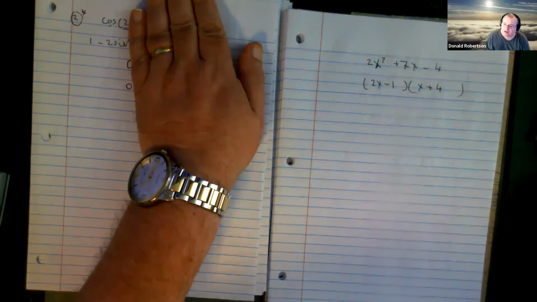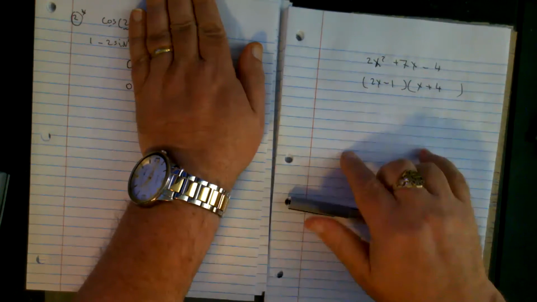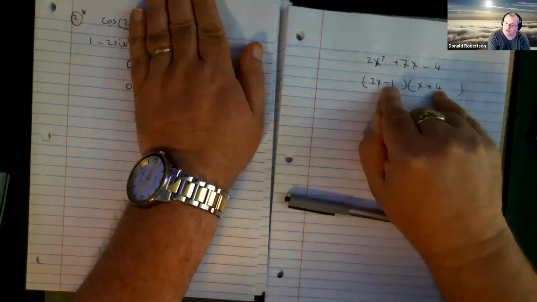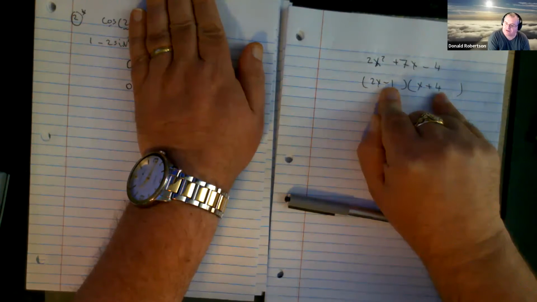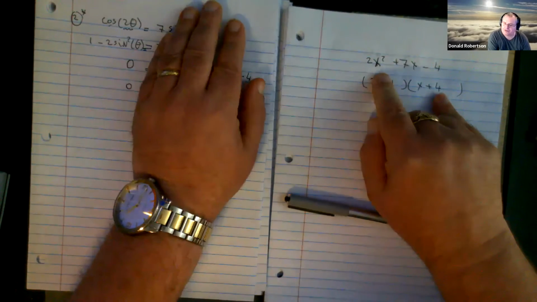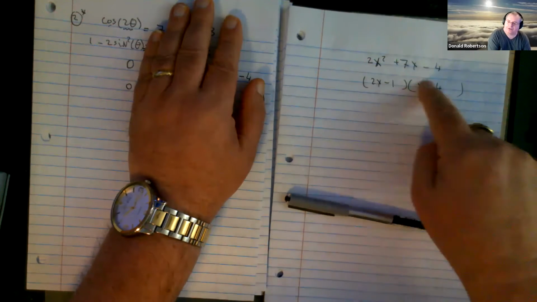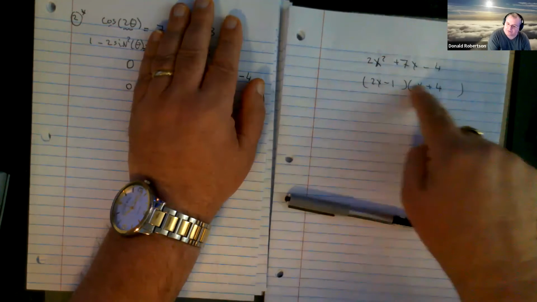Now, to check it out, don't you just FOIL it and find if the middle is 7? And you might falsely think, wait a minute, those two numbers only give me +3, that doesn't work. Well, that's the rule that you use when this is x squared. But when this is 2x squared or 3x squared, the only way you can check the right answer is by quickly foiling it.